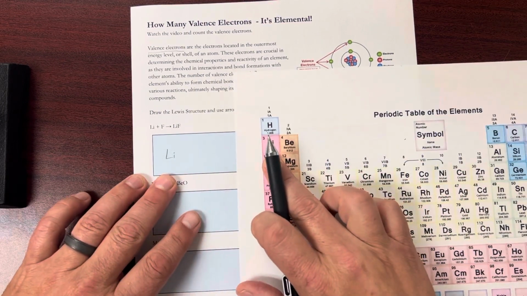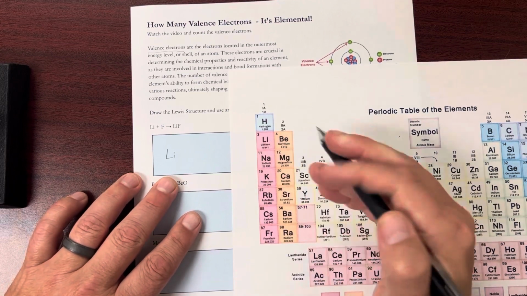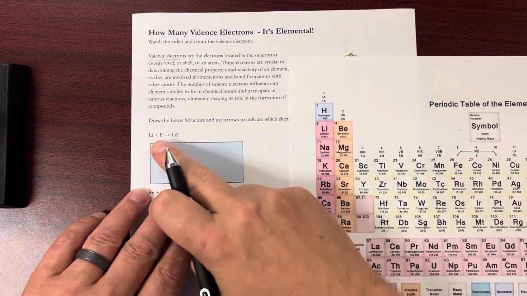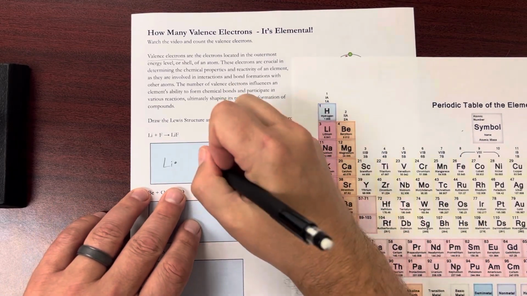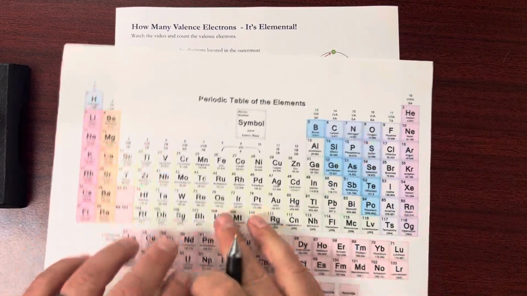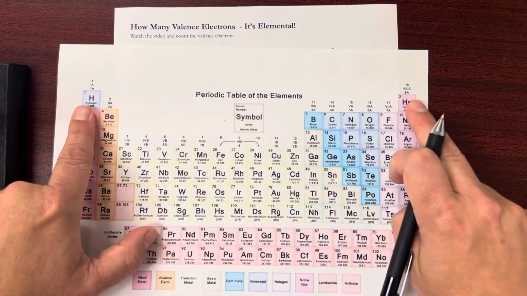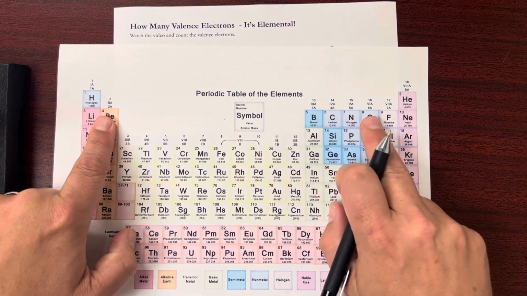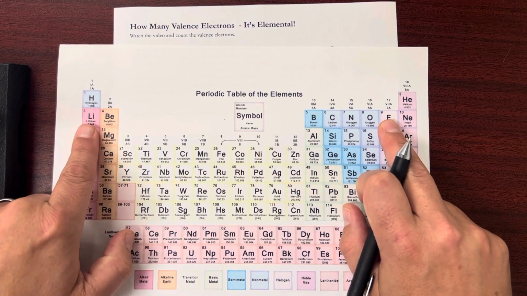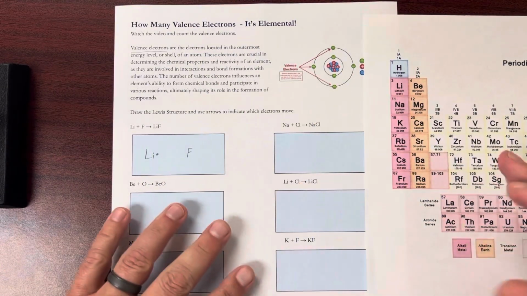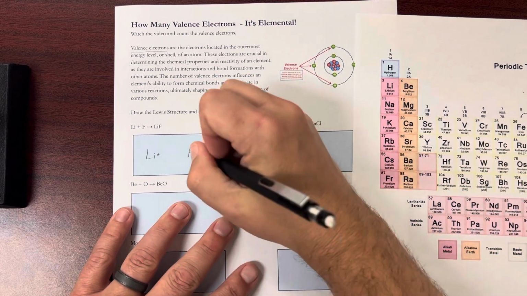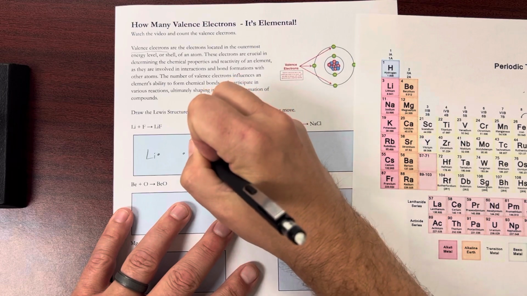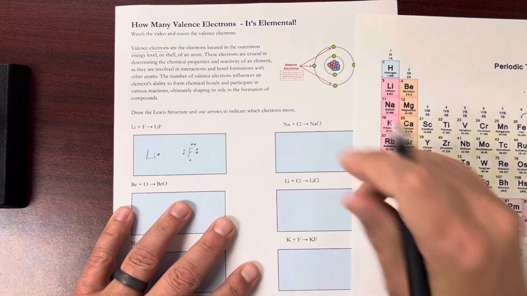All right, so lithium. Let's draw the Lewis structure for lithium. 1 outer electron. Just that. Now I want to draw my fluorine. So I'm going to put fluorine over here. Fluorine, first orbital is full. Second orbital has 1, 2, 3, 4, 5, 6, 7 electrons. So my Lewis structure will have the 7 electrons in that outer orbital.